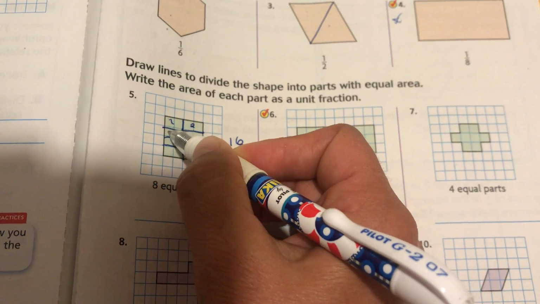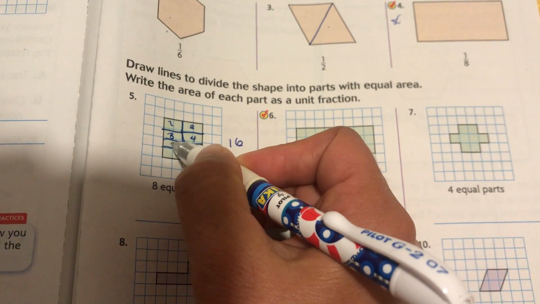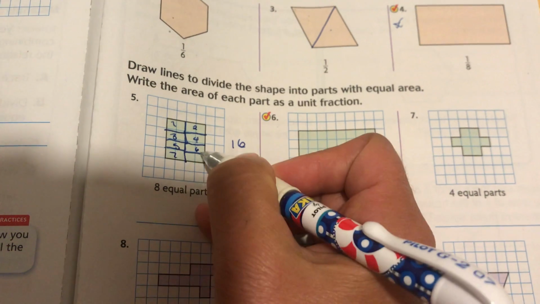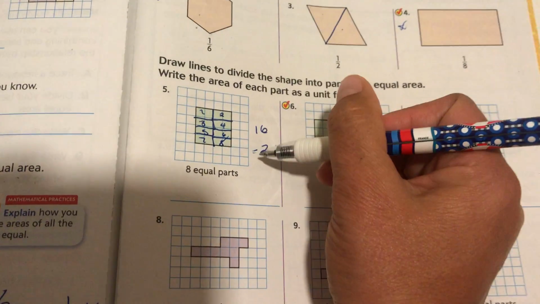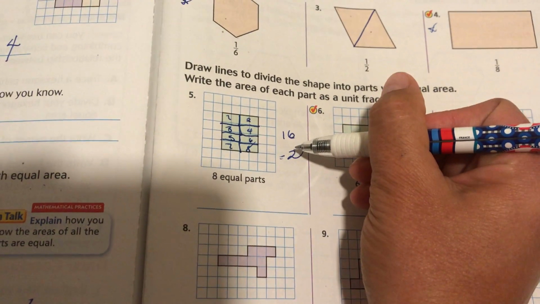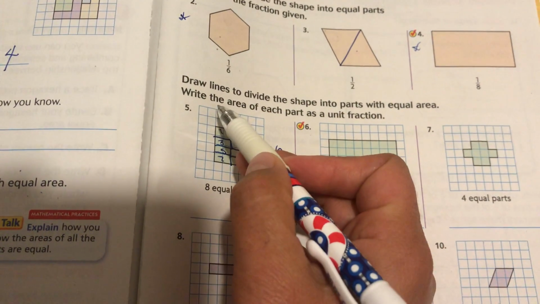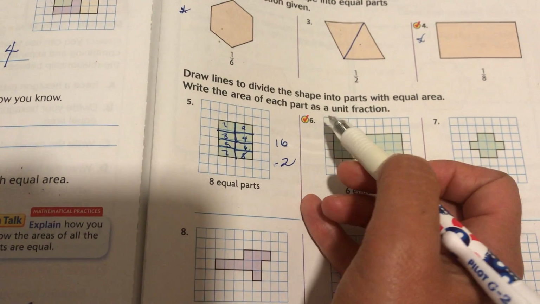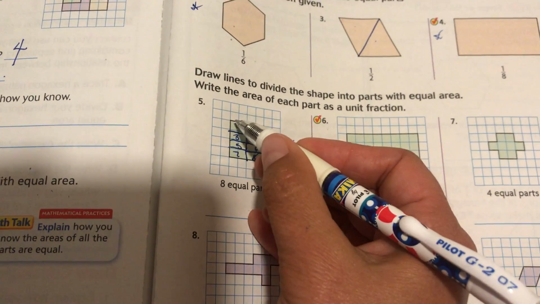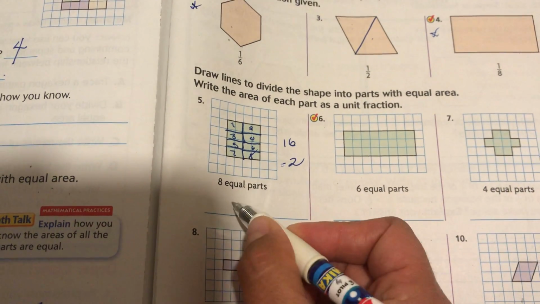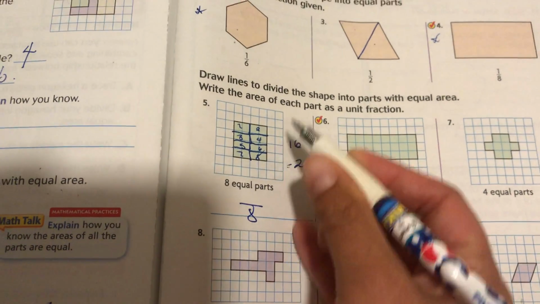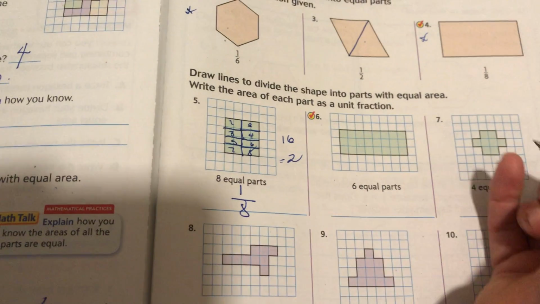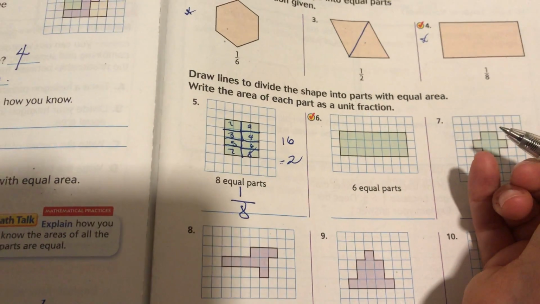And they all have an area of 2 unit squares. But I need to write the area of each part as a unit fraction, okay? So each one of these, I divided it into 8 parts, and each one is worth 1/8, okay?